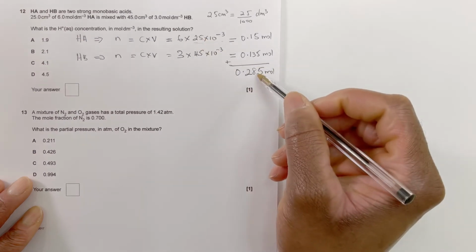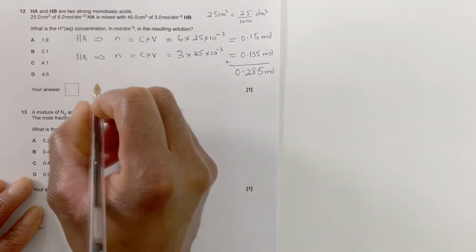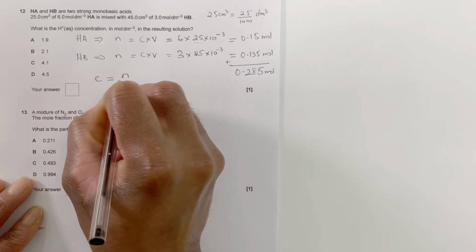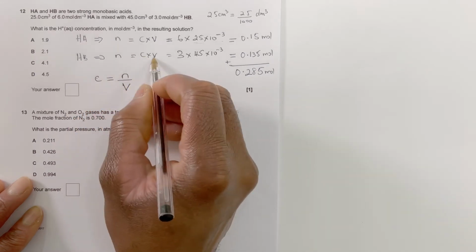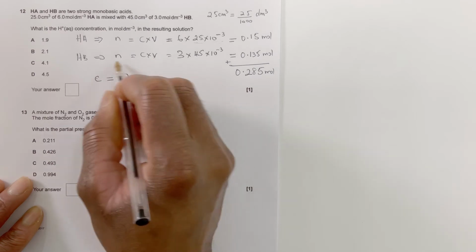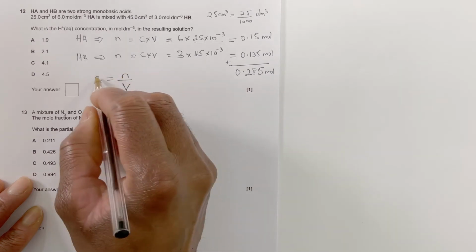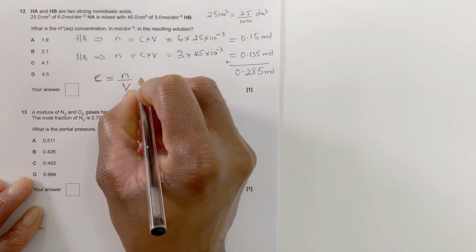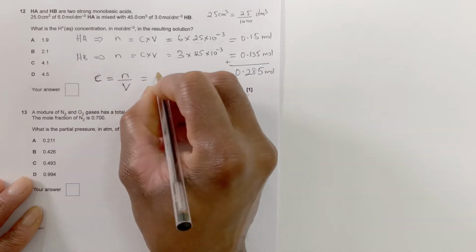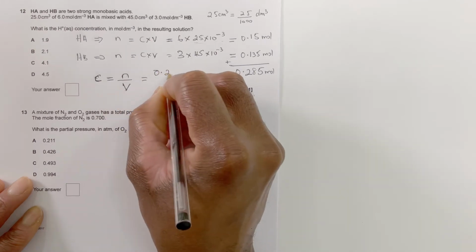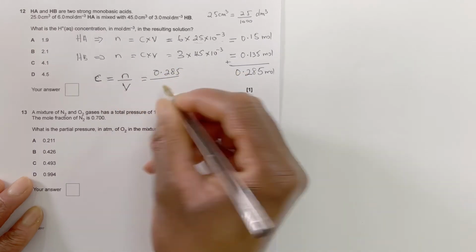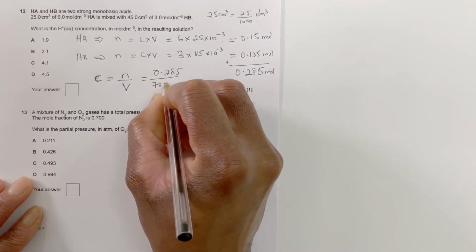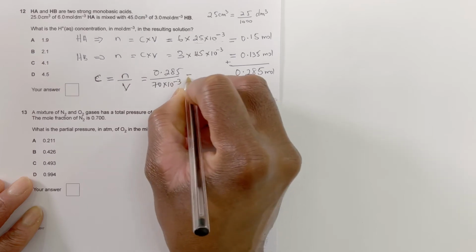We've got the mole, so now we can calculate the concentration. We know that concentration is mole over volume. You can see I divide both sides by V. So total concentration now will be total mole over volume. The total mole is 0.285 divided by the total volume, that's 70 times 10 to the power minus 3.